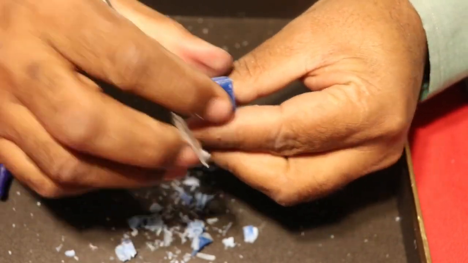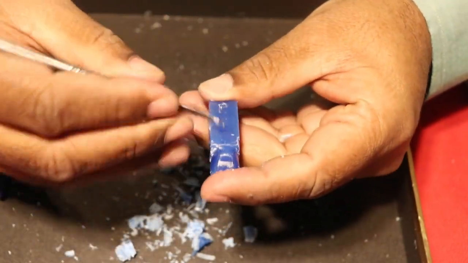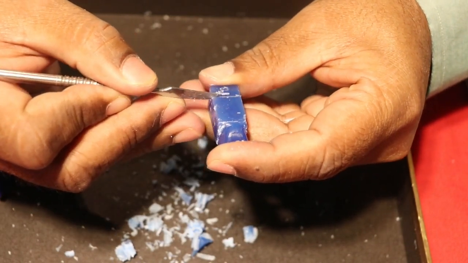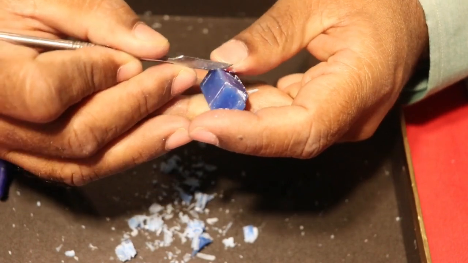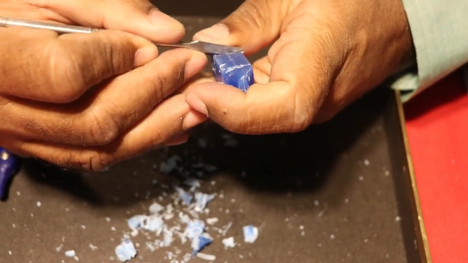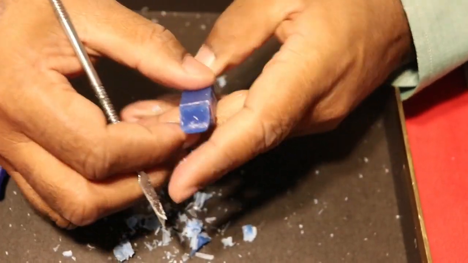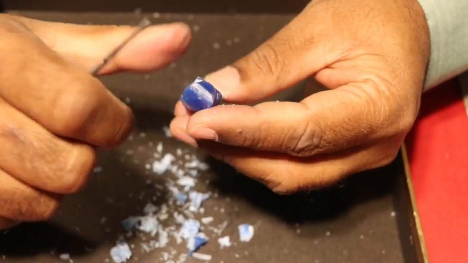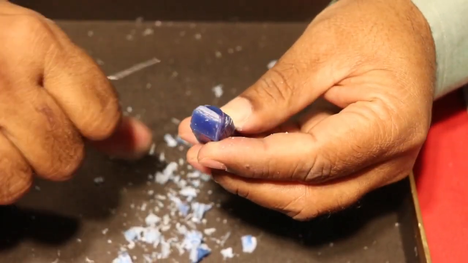Now I'll leave it at this point. I'll mark the length of the root. So we know that the length of the root is around 13 millimeters. So mark the length of the root and then place. Now I'll just show you this step till now.